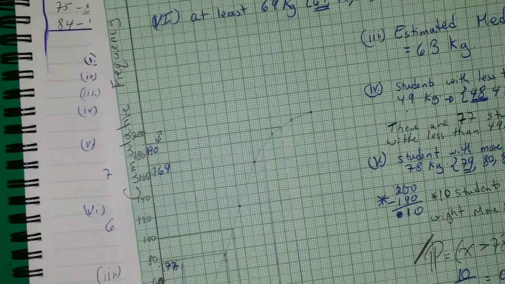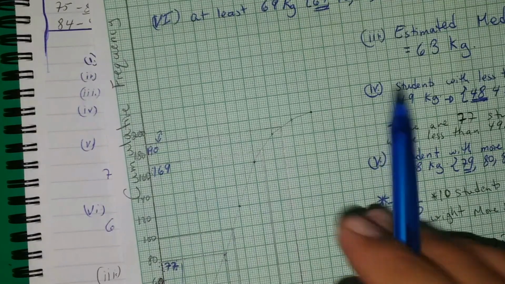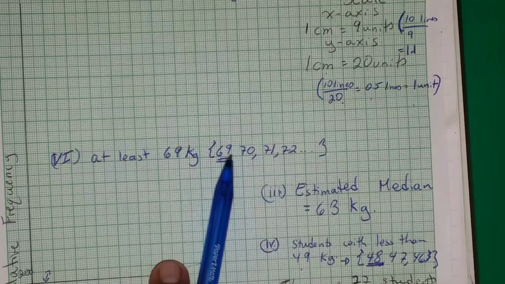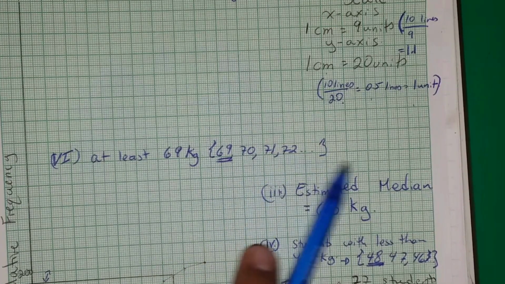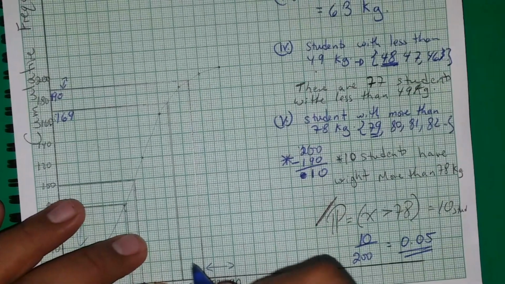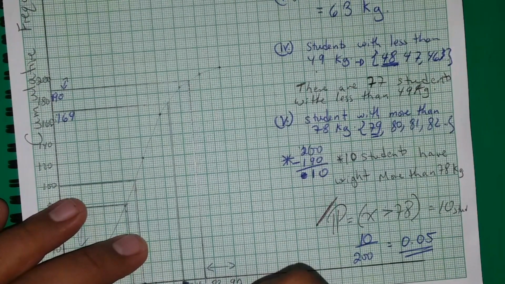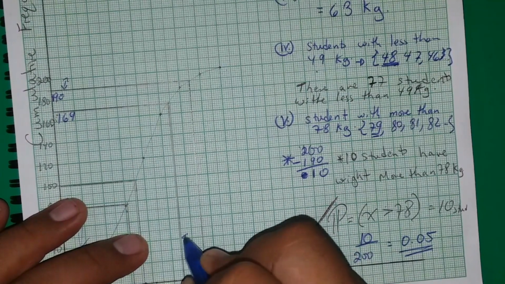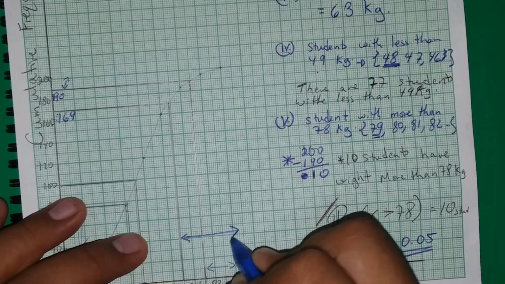So let me figure out if I want the top piece or bottom piece. It says at least 69, so I want 69, 70, 71, 72, and so on. So right here, 69, 70, 71. So that means I want the top piece, right?